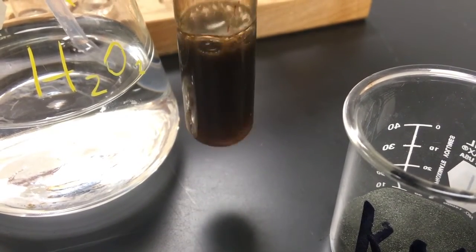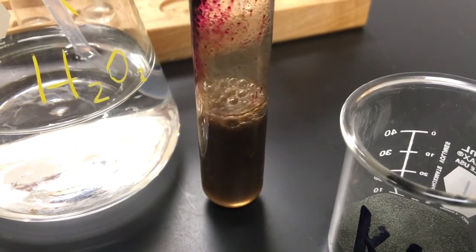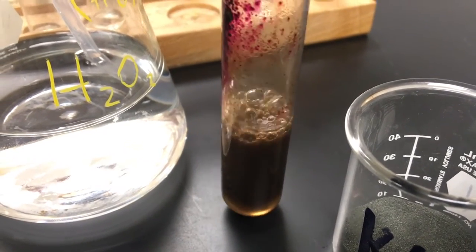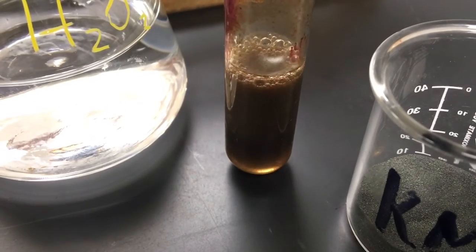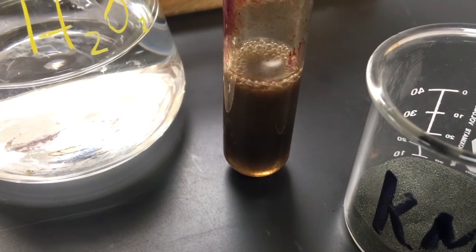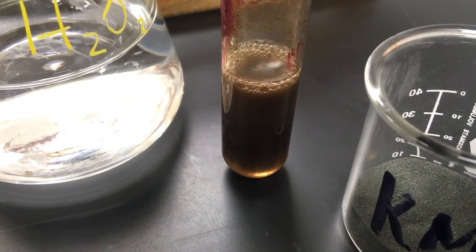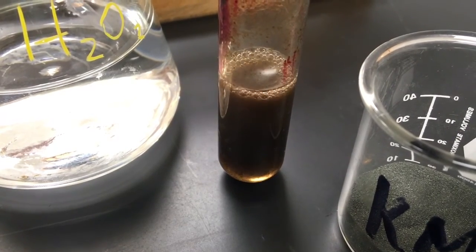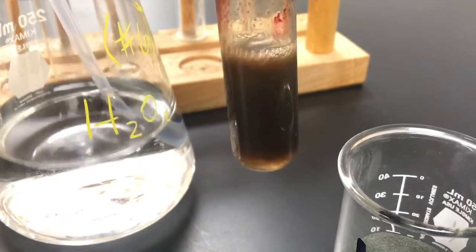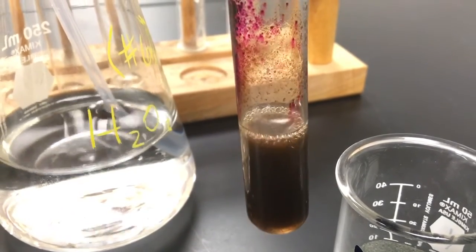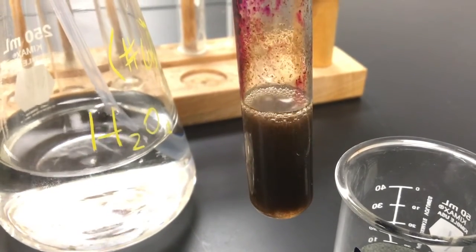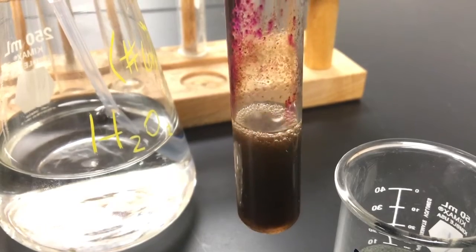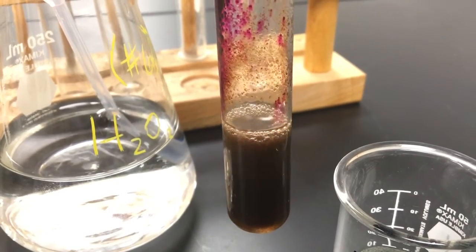In fact, if we can finish reacting all that hydrogen peroxide away, you can kind of already see a little bit of that at the bottom. That KMnO4 powder is basically just settling at the bottom after that hydrogen peroxide has finished reacting. I'll come back and show you a picture of what this looks like when it's really done.